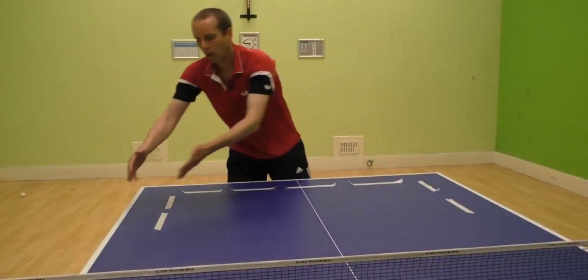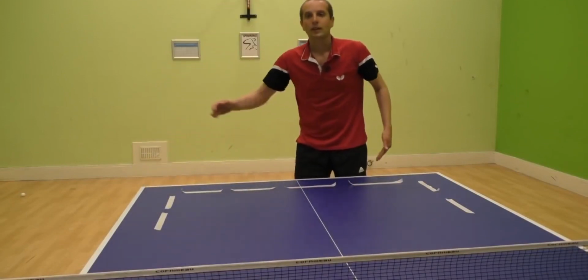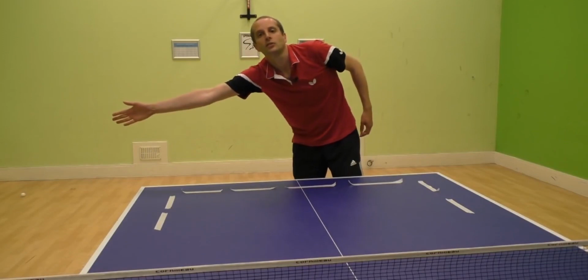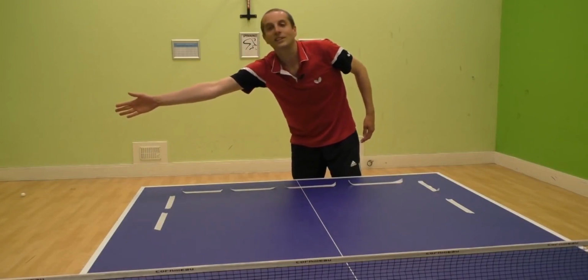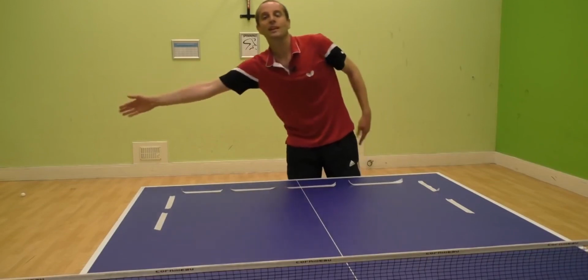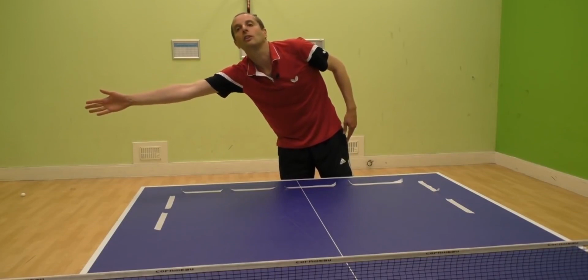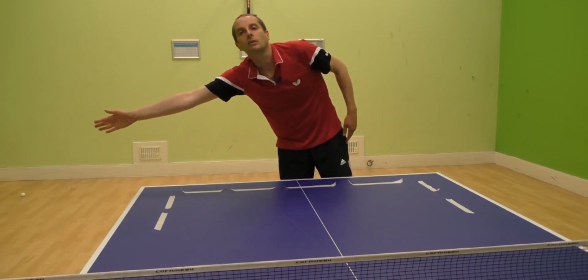Or if you attack out wide, and your opponent doesn't move, they're going to stretch to try and reach the ball. So actually they may not reach it, or even if they do reach it, it's not likely that they're going to play a good shot because they're going to be off balance, they're not going to play a good technique, it's going to be a poor shot.